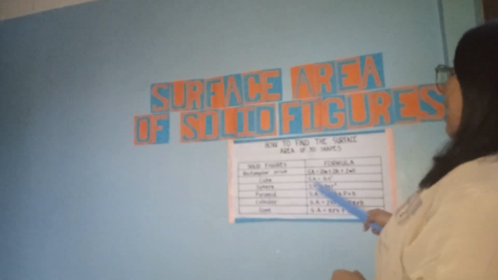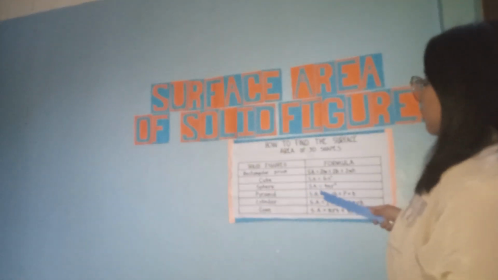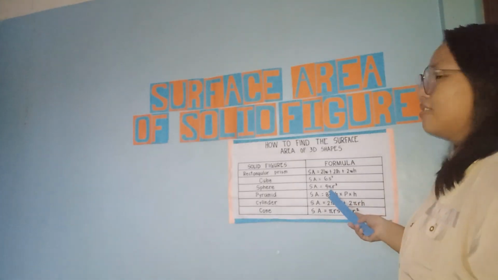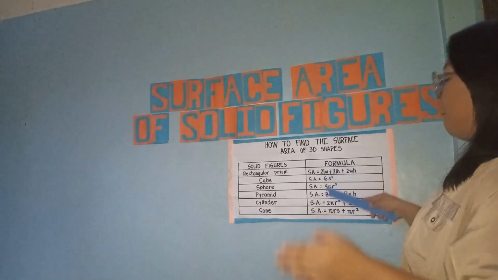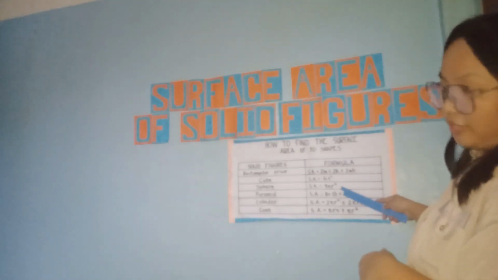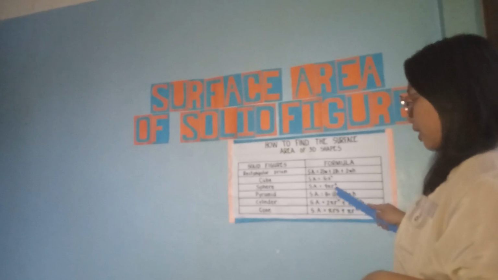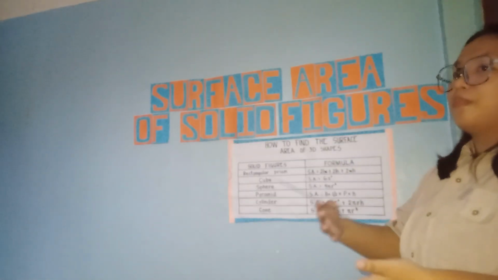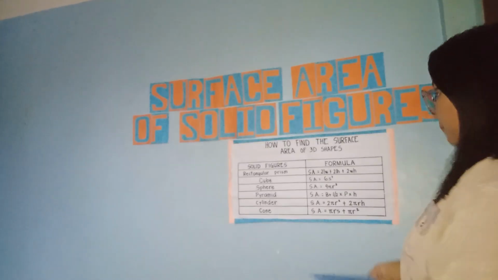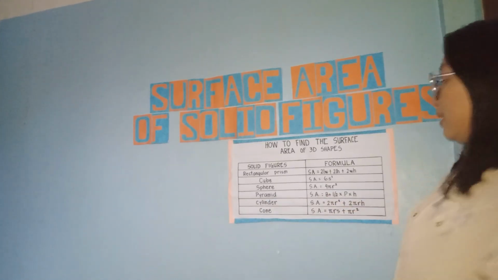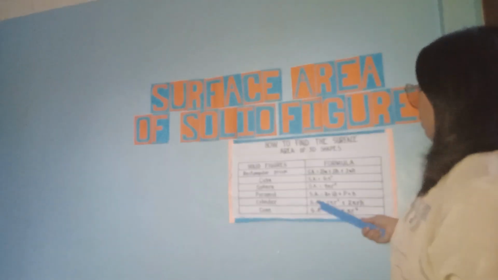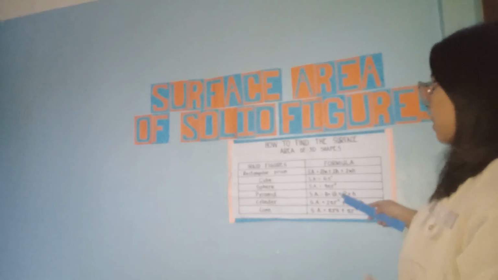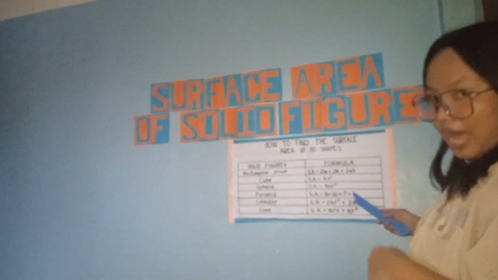For the sphere, we have surface area equals 4. What does this symbol mean? Correct, it is pi. So 4 times pi times r squared, where r is the radius. I will be giving you an example later on. For the pyramid, surface area equals base area B plus 1/2 times perimeter P times height.